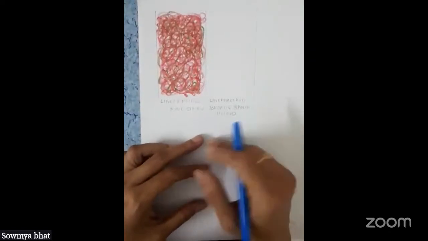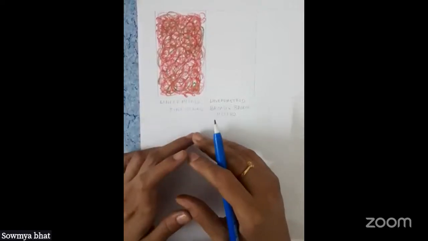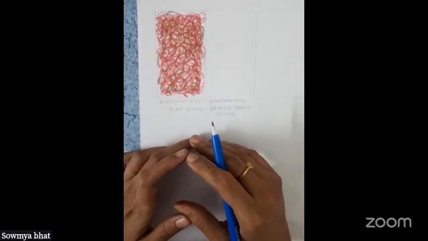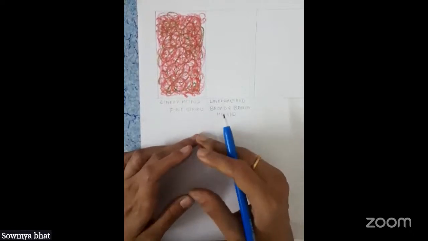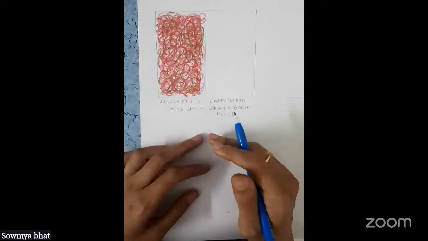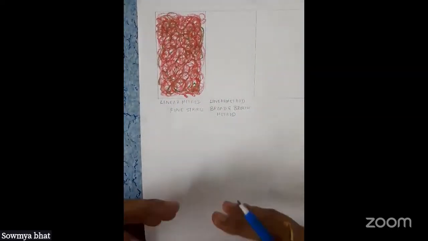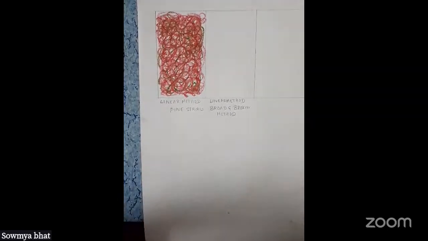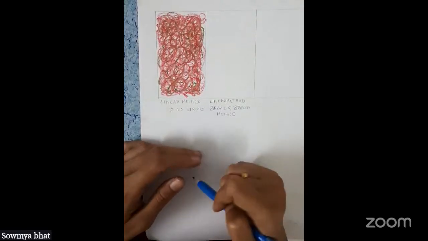Nowadays, abstract painting has become very famous. And you don't have to see any picture or visualize anything to draw these abstract paintings. You just do it within that moment. Whatever comes to your mind, you'll start drawing. That is how it actually started with the abstract.